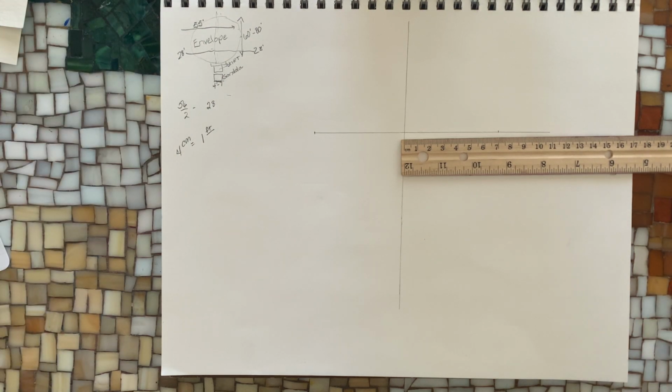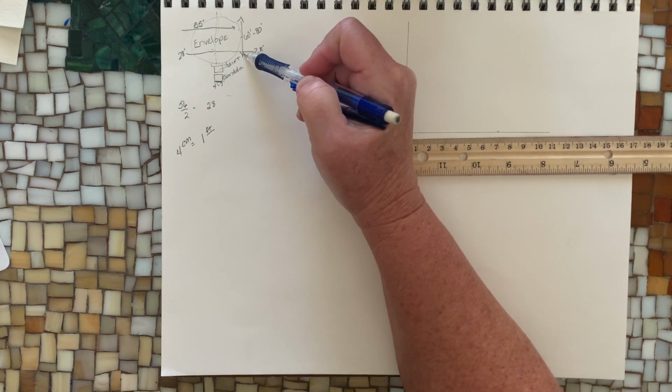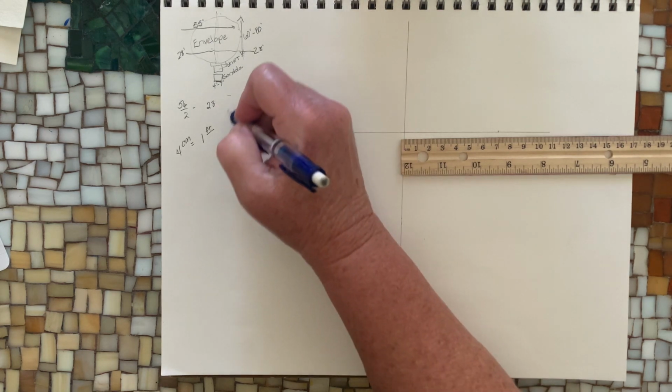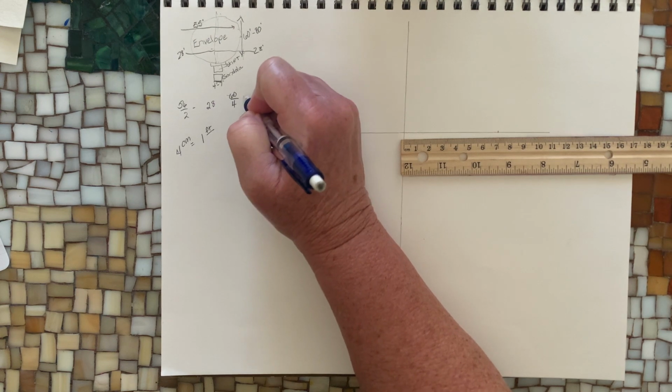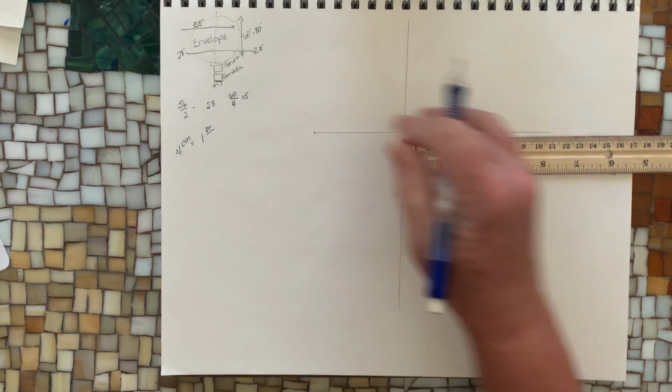So now if I know 4 centimeters is a foot, and let's make it 60 feet high, 4 goes into 60 15 times.